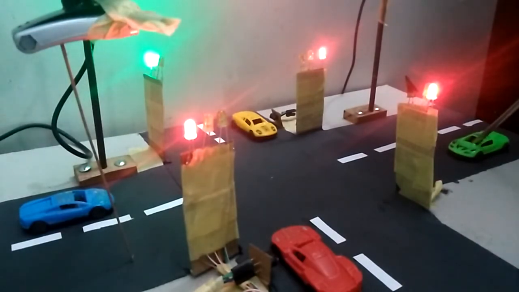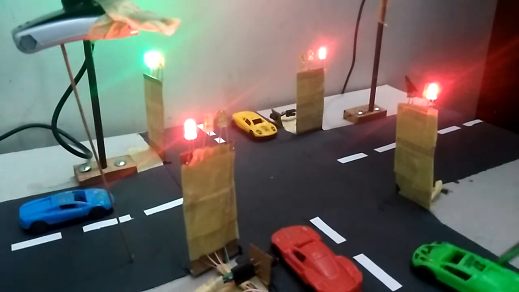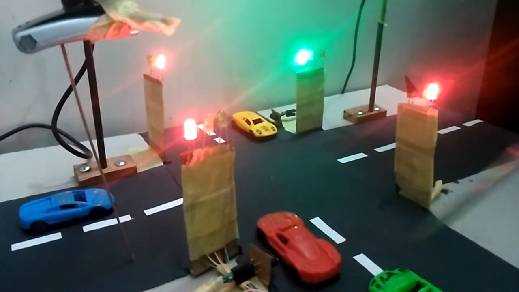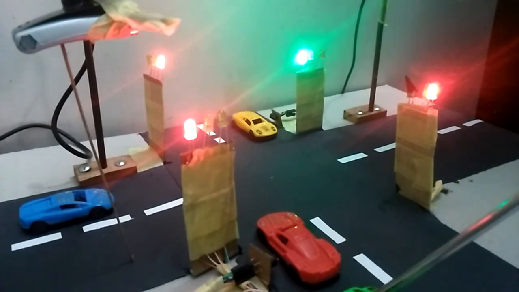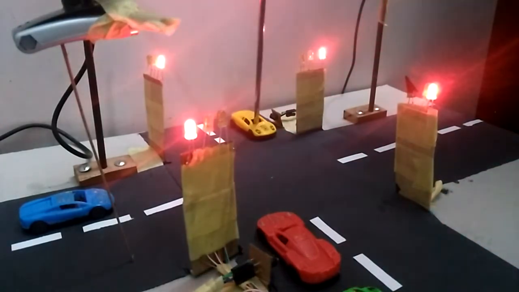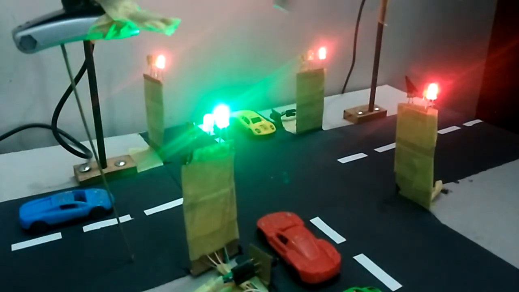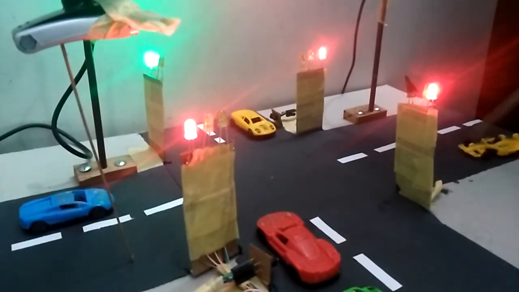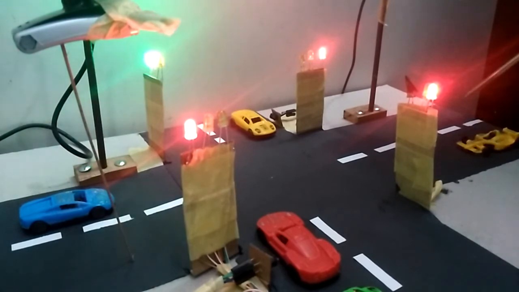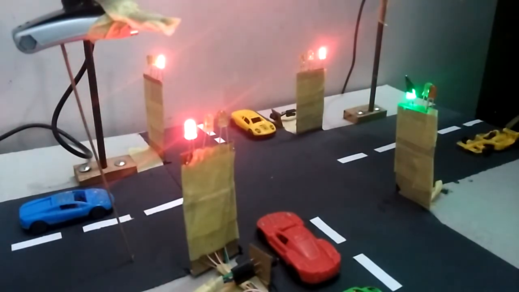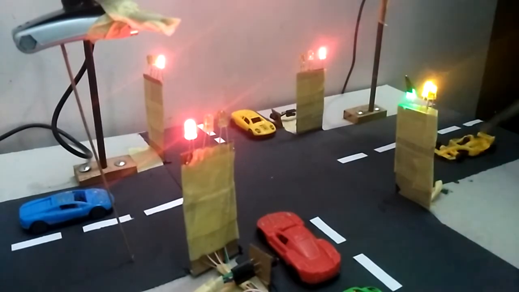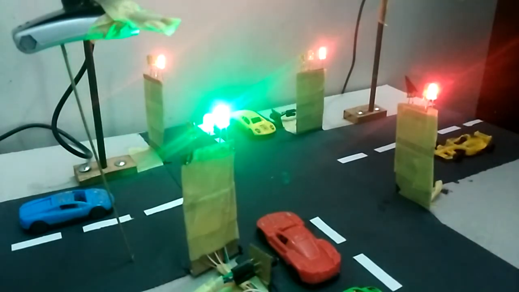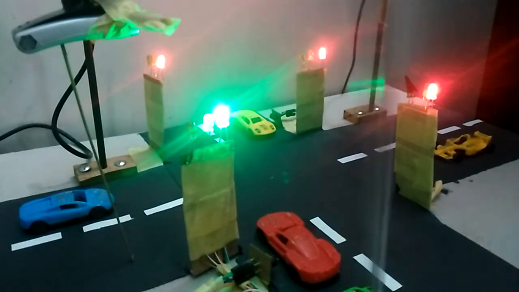Let me move a vehicle to this lane to make this a congested road now. As you can see, it will get more than 8 seconds because there is a big queue here now. This lane will get more than 8 seconds.